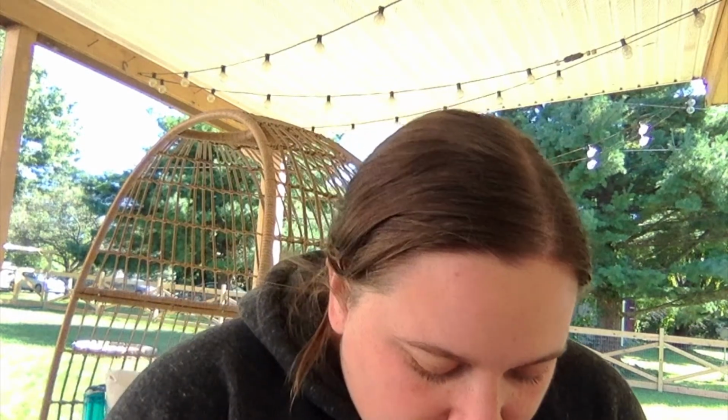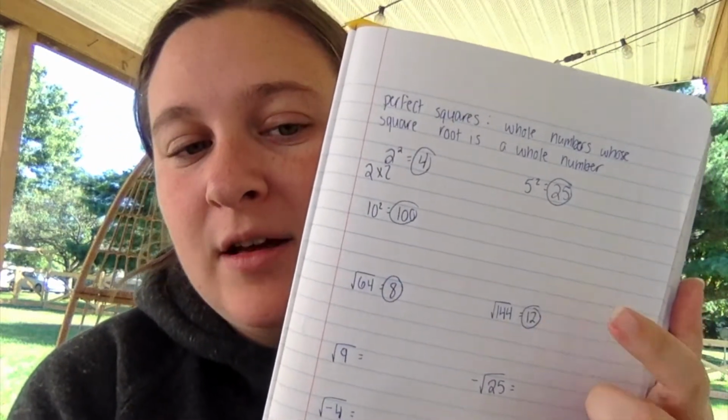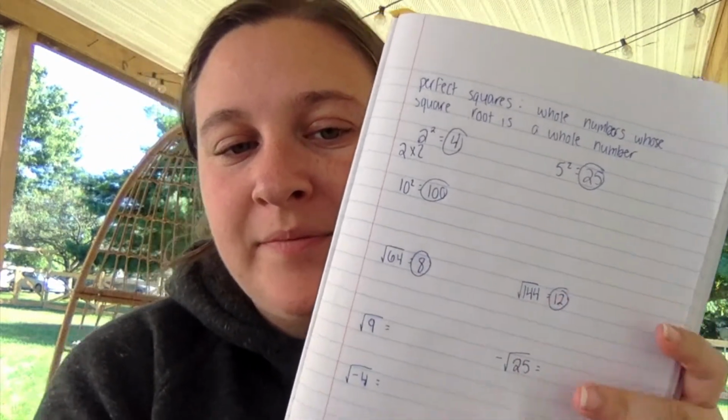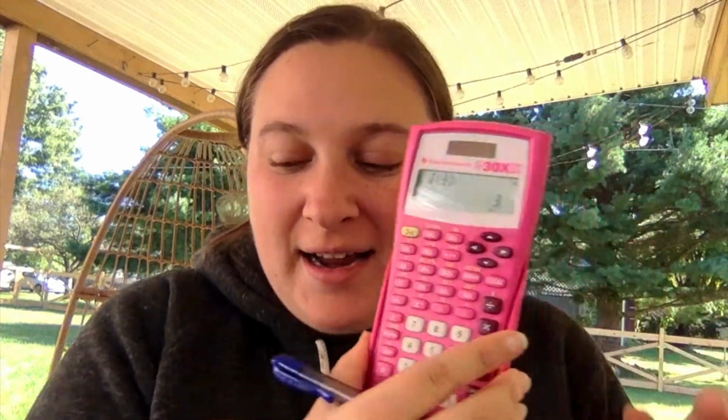So our next answer, we're going to write down 12. On our paper, I like to circle my answers just because it's easy then to see the end of my work there. So the next one, we're going to take the square root of 9. Again, you're hitting second, the x squared button, and then number 9 here, we're going to close our parentheses, and then we're going to hit enter, and we get 3. So 3 times 3 is 9, and 9 is definitely a perfect square because we are getting a whole number as that answer.